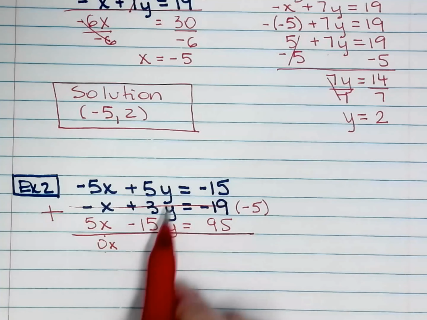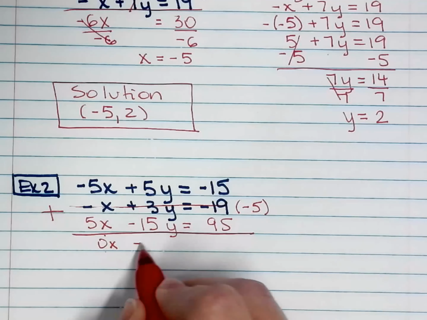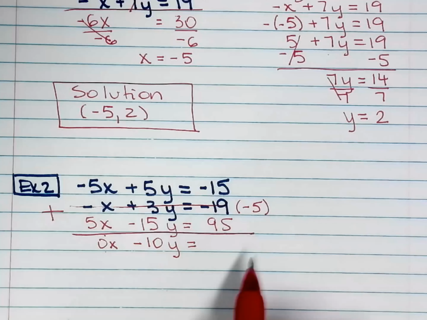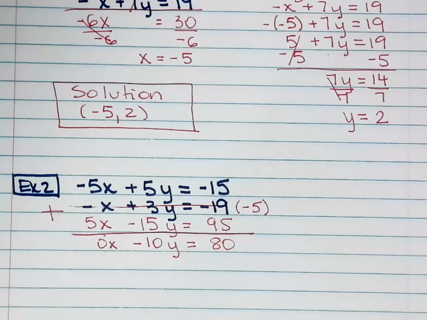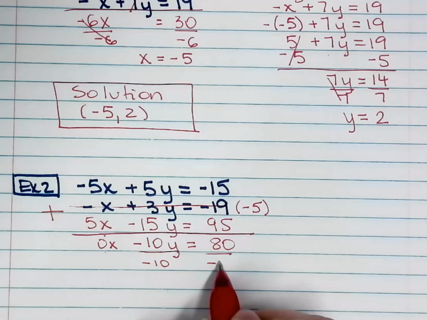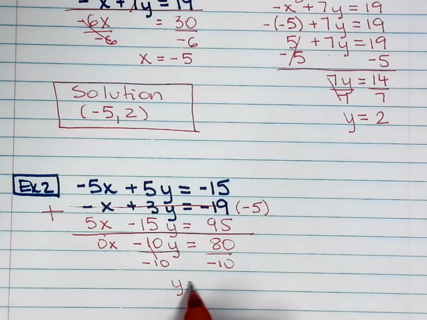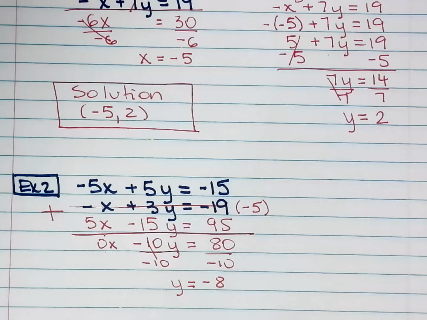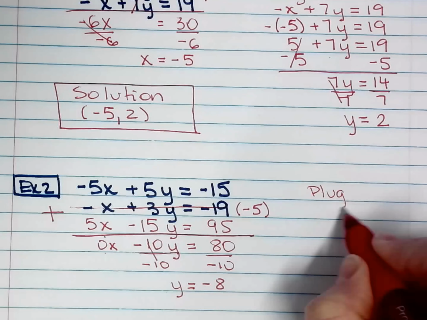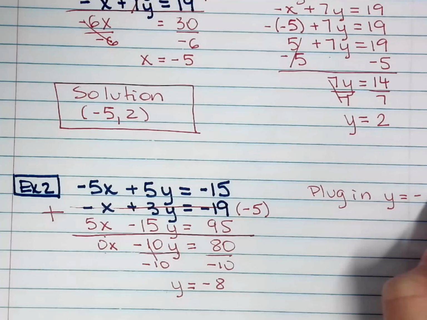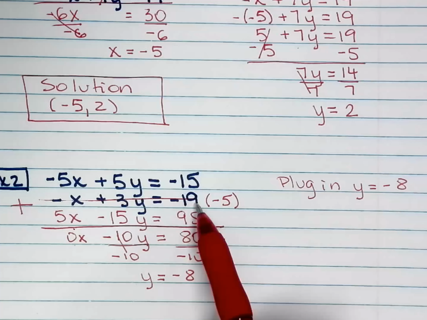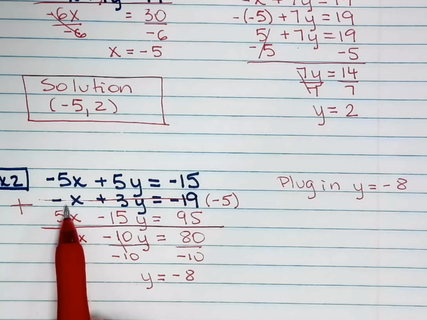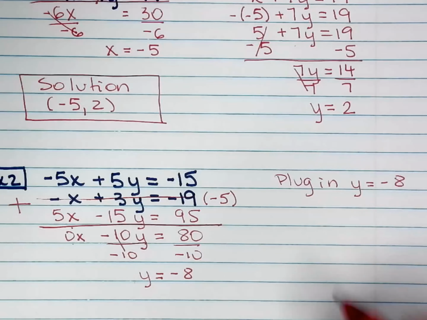Then I have 5y minus 15y, that is negative 10y. Negative 15 plus 95 is 80. So now I'm down to negative 10y equals 80. Divide both sides by negative 10. That's 1. So y equals negative 8. Okay, so now I need to go back and plug in y equals negative 8 so I need to find x. Again, it doesn't matter which one. Let's go with the first one, just because.